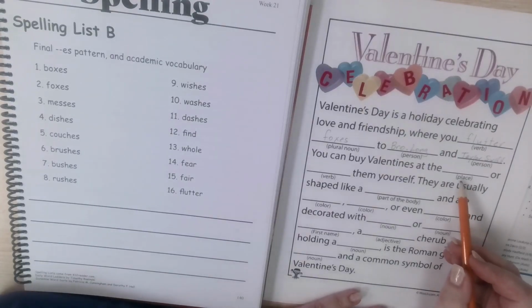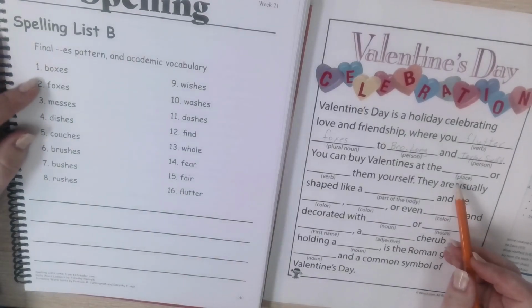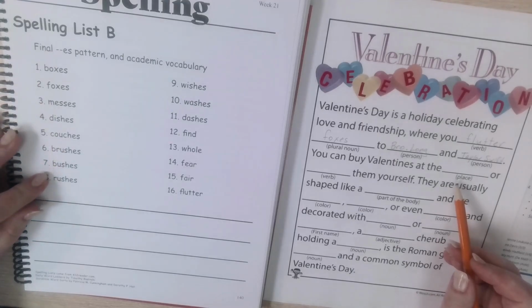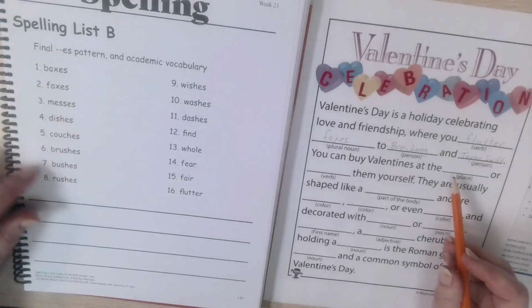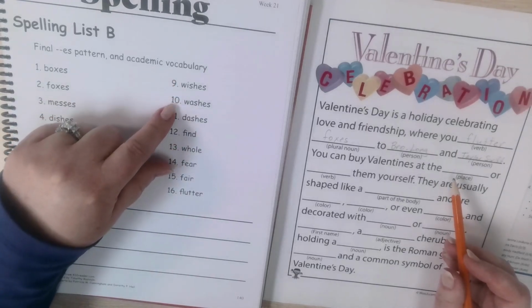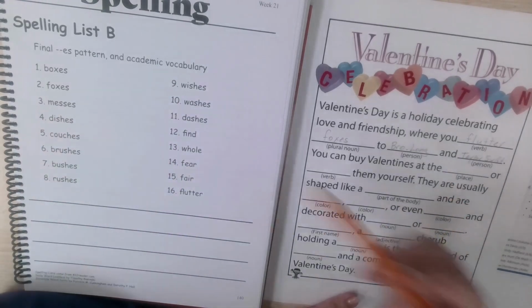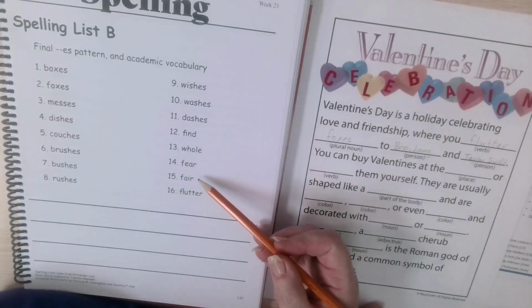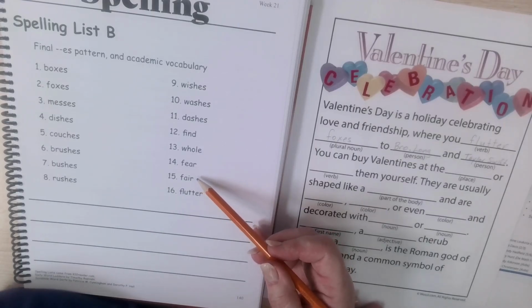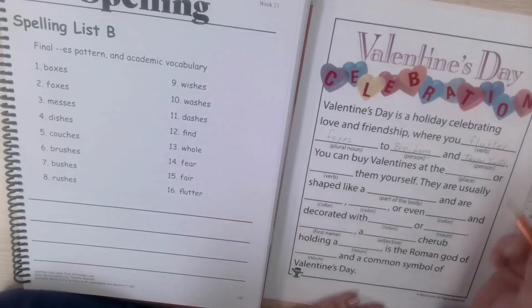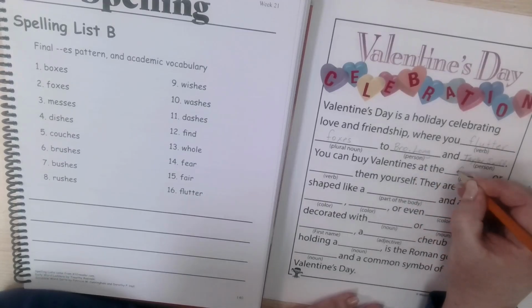Do we have any places over here? I guess in the bushes is kind of a place, right? We don't really have any places over here. Oh, wait! We could use the word fair, because this can be an adjective. Like if someone is beautiful, in a story you might hear about a fair princess, but also what if you were going to like the county fair where you've got rides and booths and all that stuff? So fair could be a place. So let's put that down. You can buy Valentine's. Here we go.